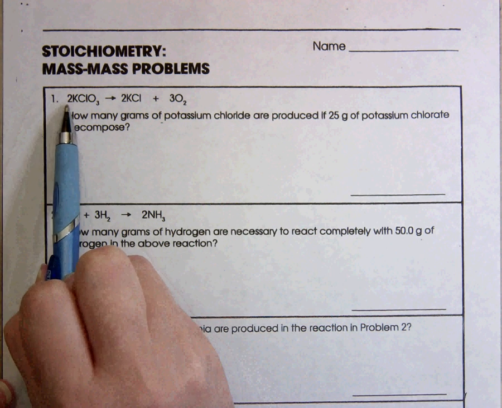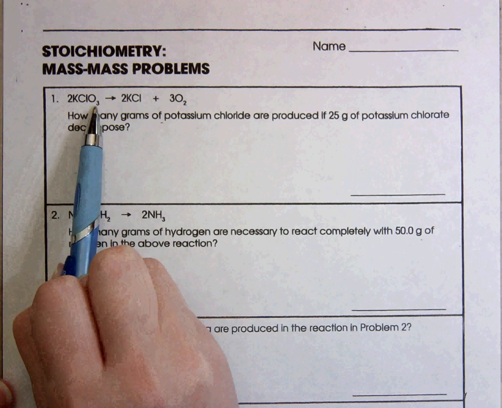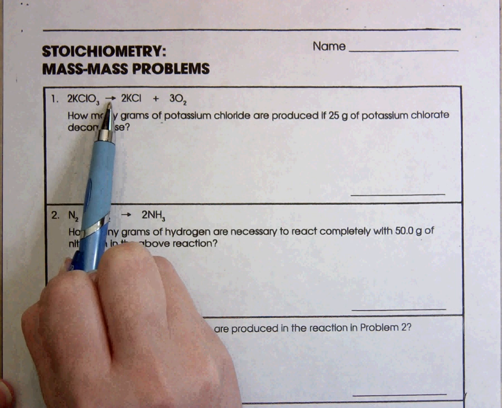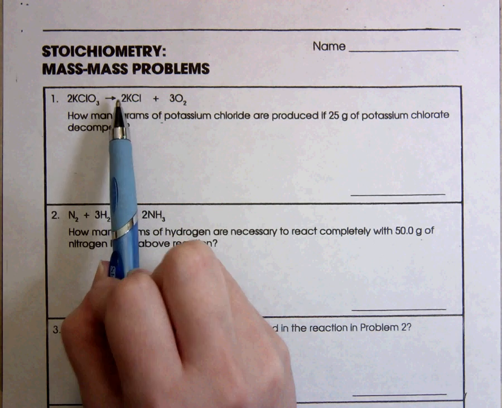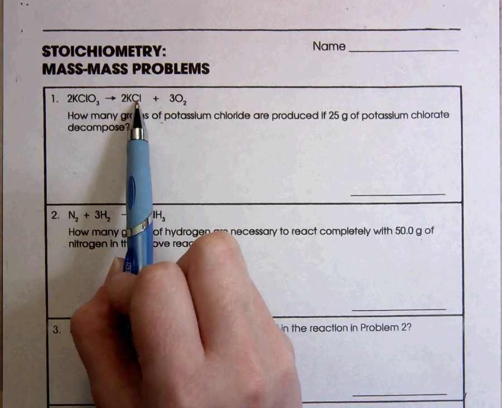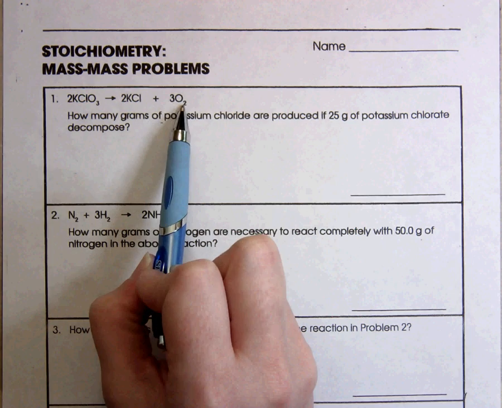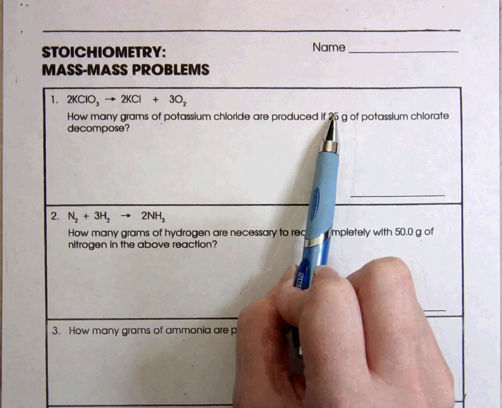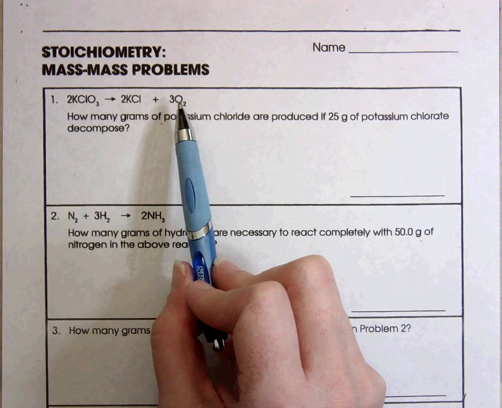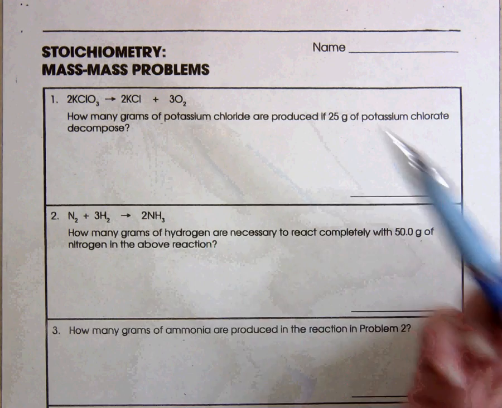So this says if I have 2 moles of KClO3, it will decompose, because I only have one compound here, into 2 moles of KCl and 3 moles of O2. So I cannot compare grams to grams here. I can only compare moles to moles like we did in our last paper.